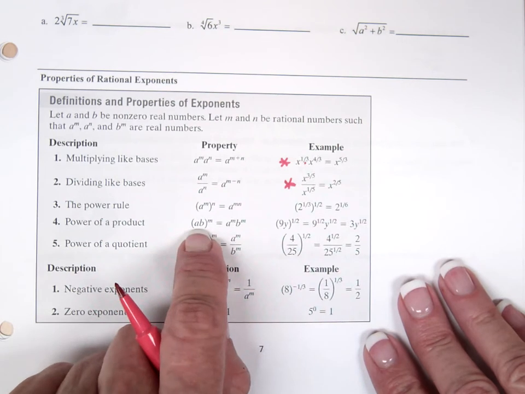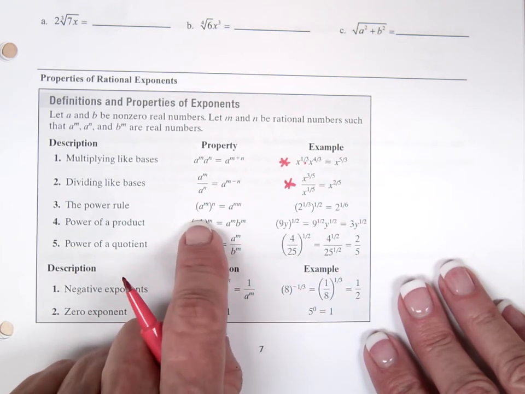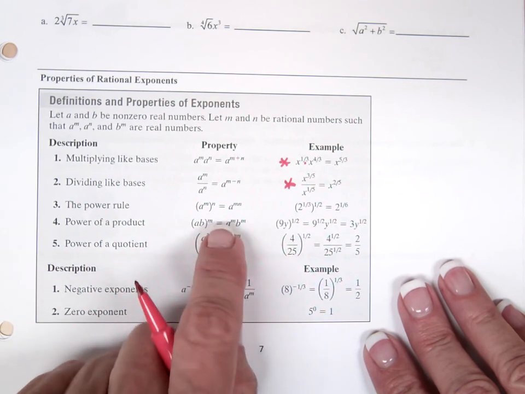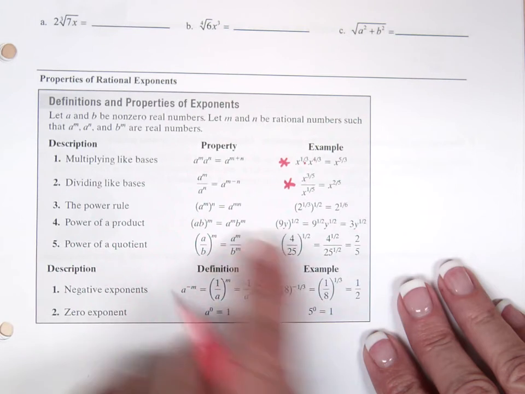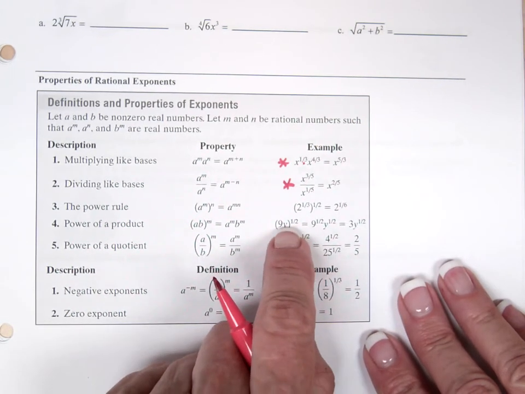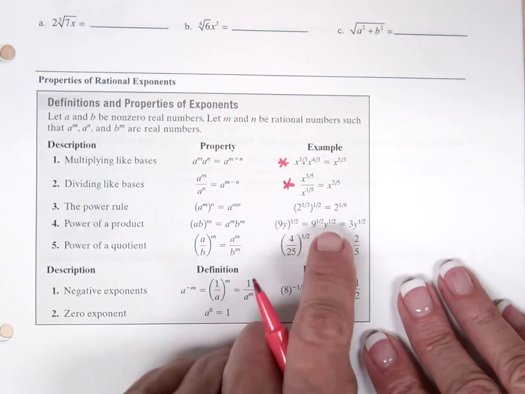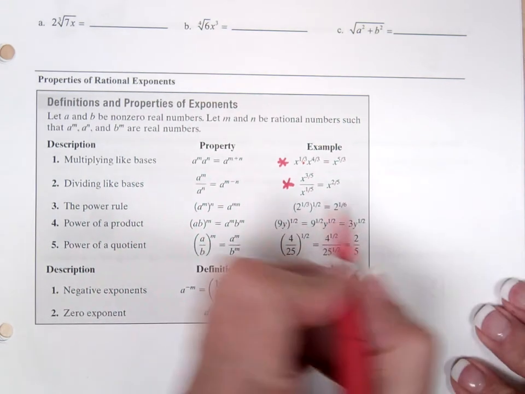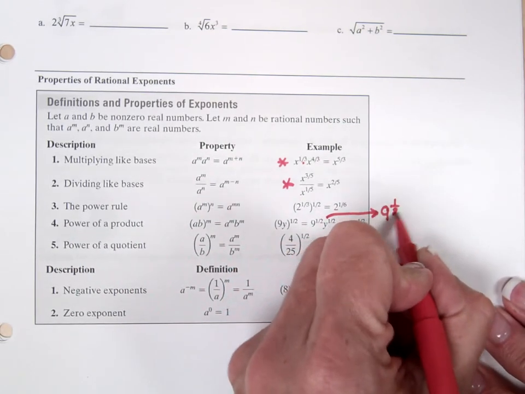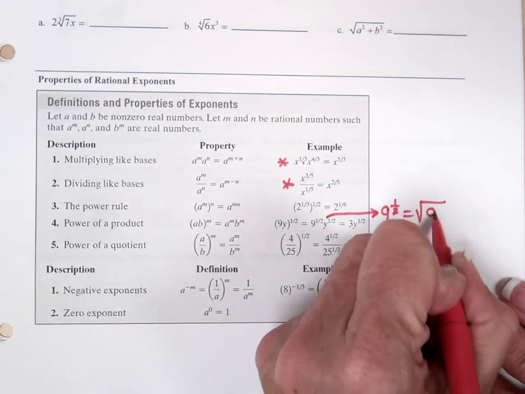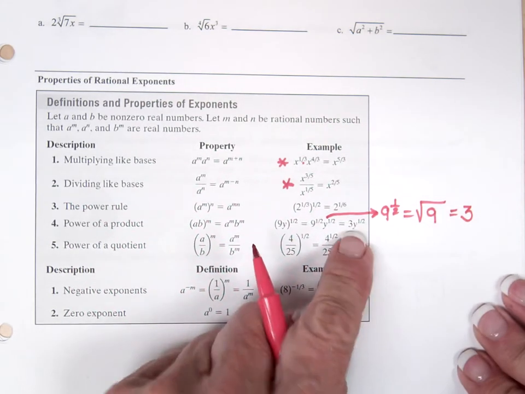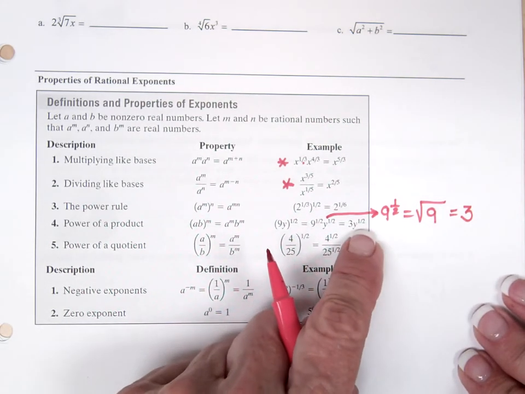If you have a product inside raised to a power, you just distribute that power to each of the factors in the product. So a to the m, b to the m is what we'd get. Same thing here: 9y to the 1/2 means 9 to the 1/2, y to the 1/2. But we learned in class that 9 to the 1/2 is really the square root of 9, and that is 3. Hence the 3 here. And then we keep y to the 1/2.